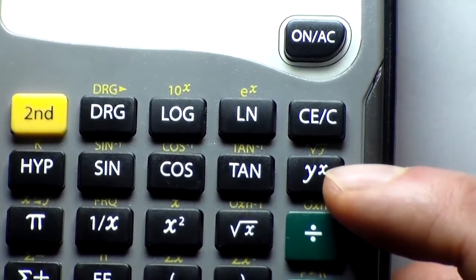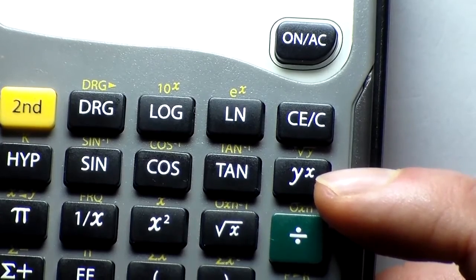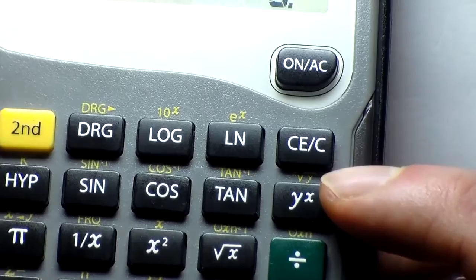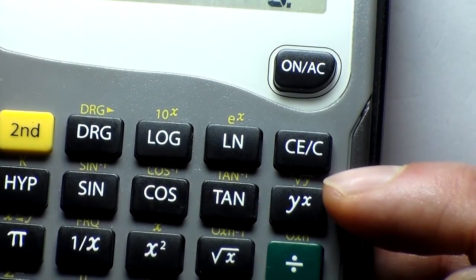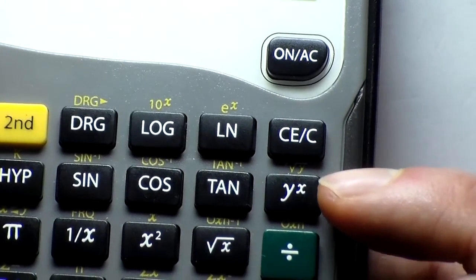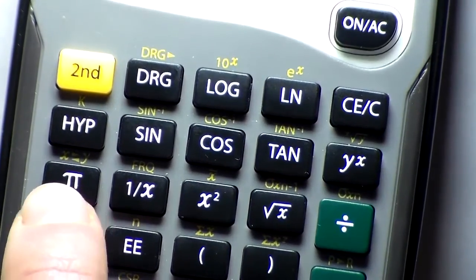Again, this y to the x button, if you're dealing with this, very useful. If you want to cube something, raise it to the 4th, 5th power, or whatever, that's very useful. Above there would be the root of that. So if you want to take the cube root or the 4th root, the 5th root of something, that can actually be very useful. Pi, you should be familiar with that.